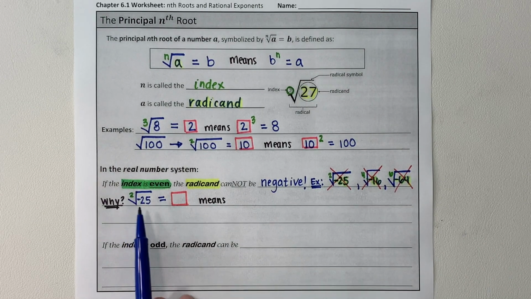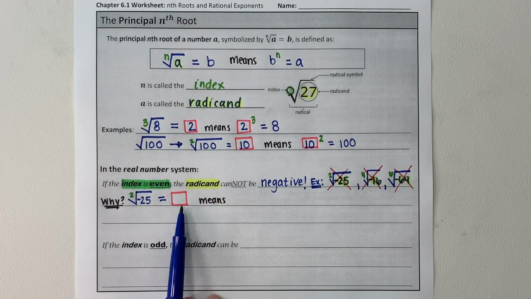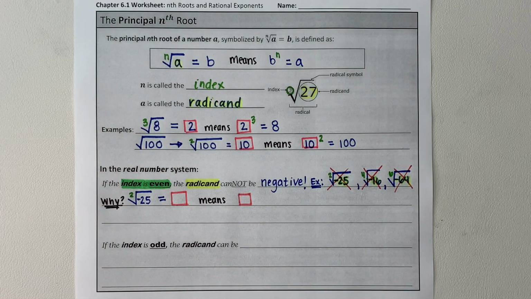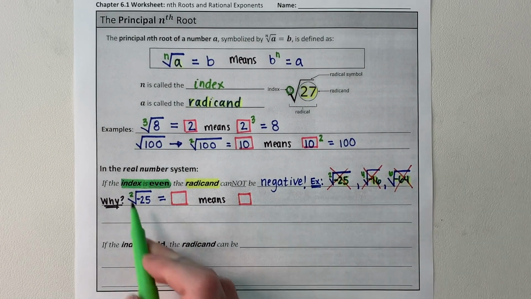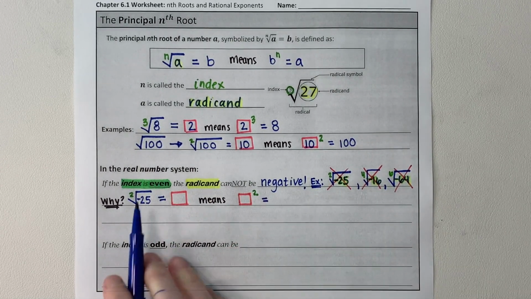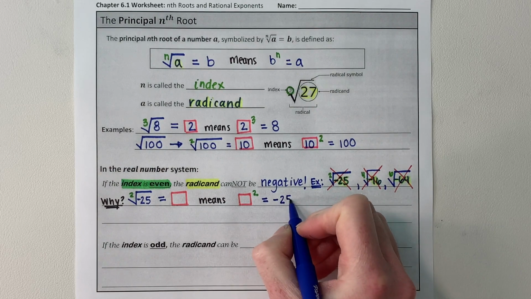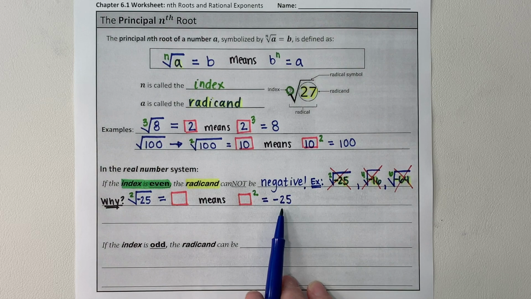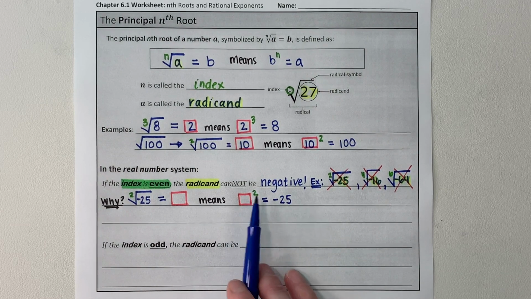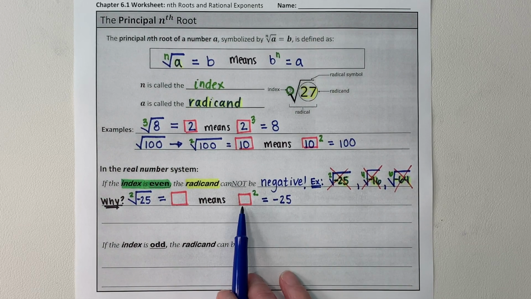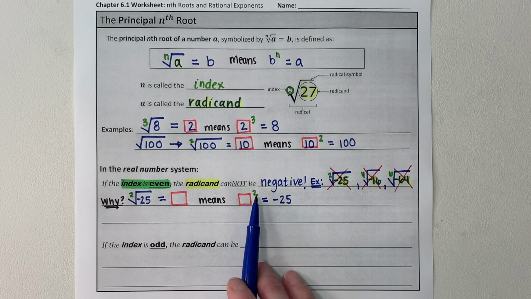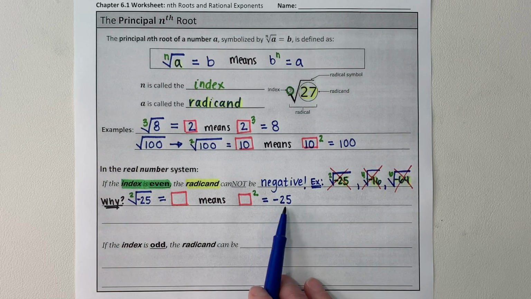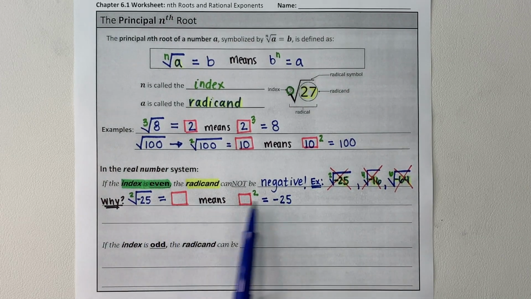Well, if the square root of negative 25 is equal to some quantity, that means that we should be able to take that quantity and square it to get the radicand, negative 25. Now, can you think of a number that when you square it, you get negative 25? No, that's impossible, because anytime you square a number, you get a positive result. So it's impossible to square any number and get a negative 25. So that means that there's no solution here.